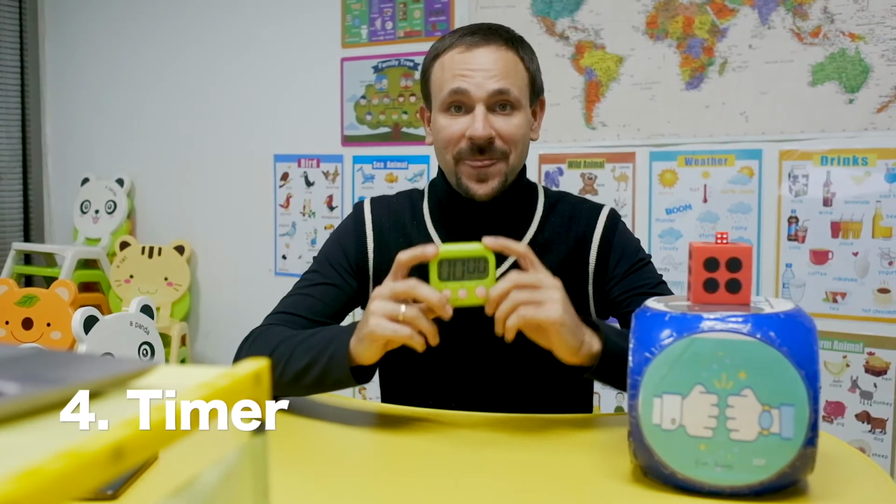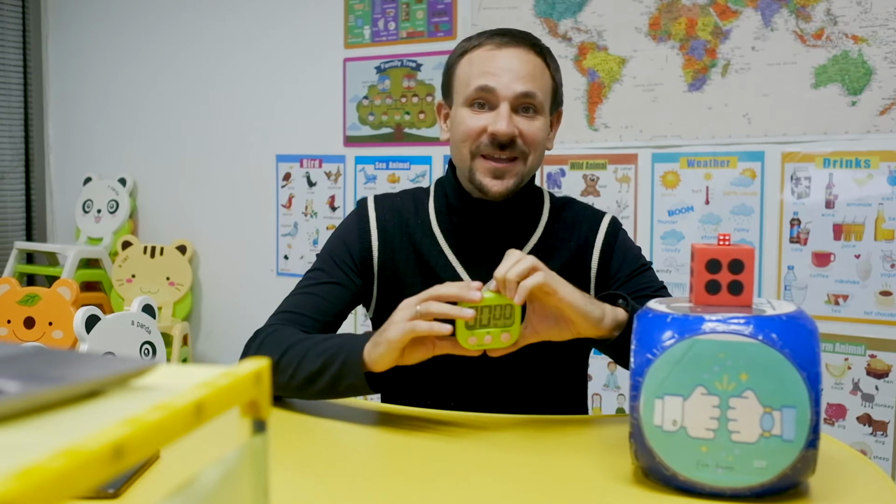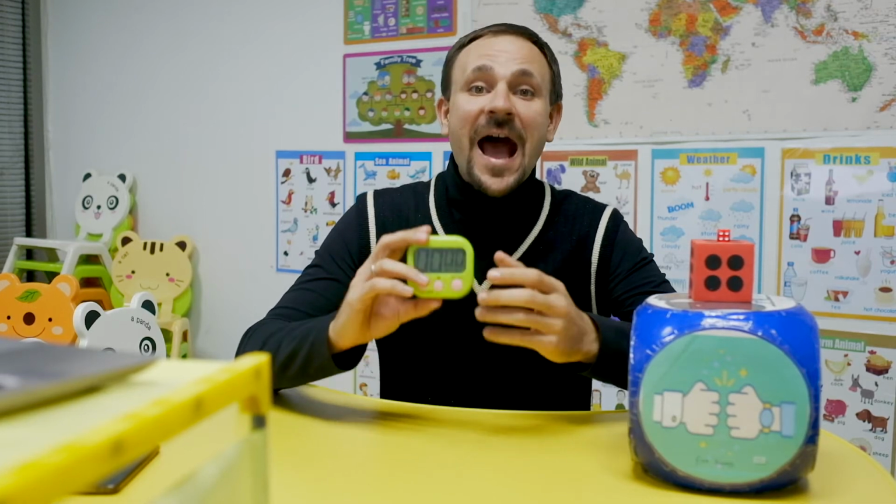A timer. This $1 tool will serve a great number of purposes in the class. First, you can time students' performance in speaking or reading competitions. It will also help students with their time management if you tell them in advance how many minutes they will have to accomplish the task.